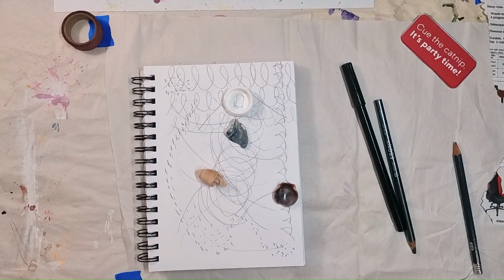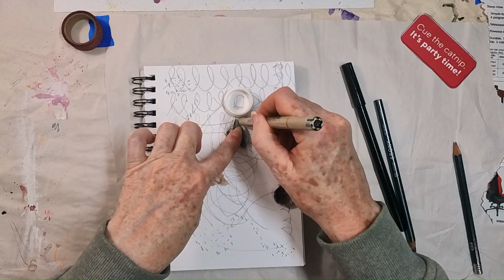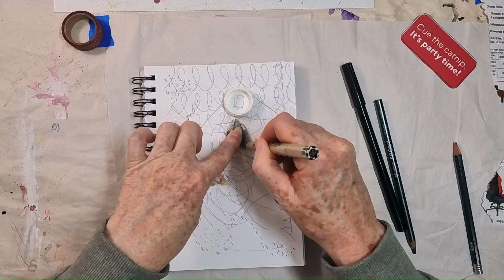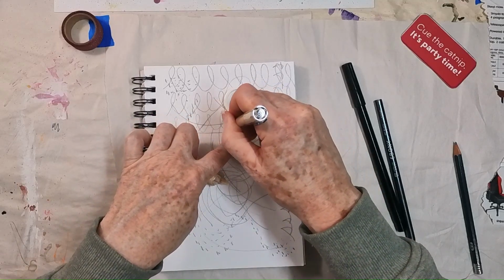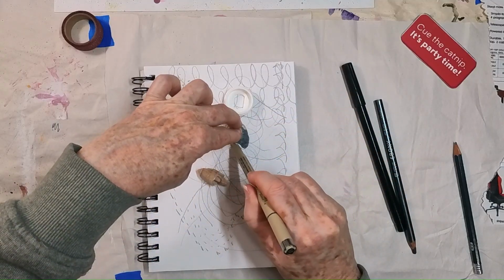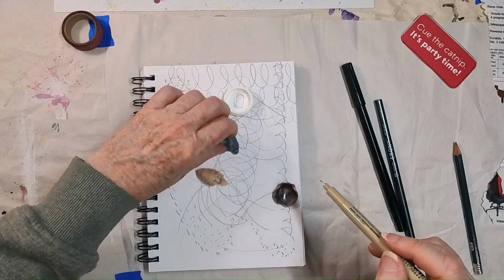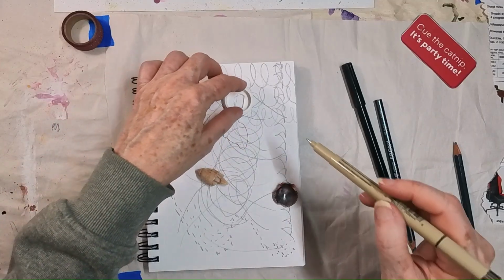And then we're just going to trace the outlines of these. These two are really close together. So, interesting.